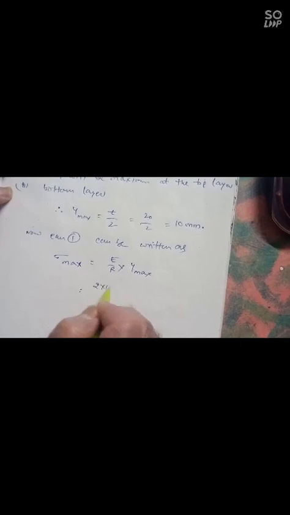So maximum stress is equal to E by R into y maximum. So E is given as 2 into 10 to the power of 5, R is 10 into 10 cube, and y is equal to 10.